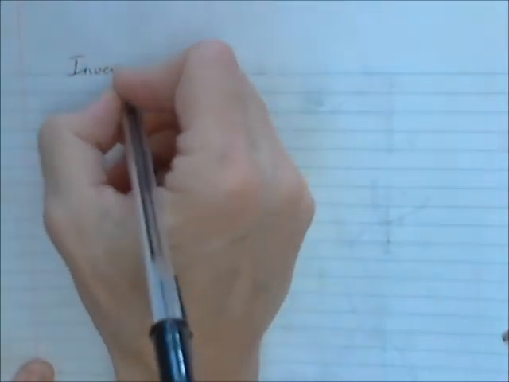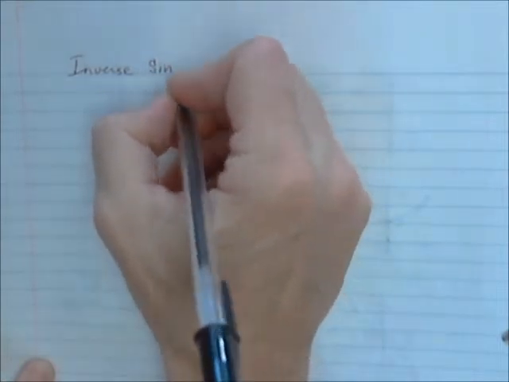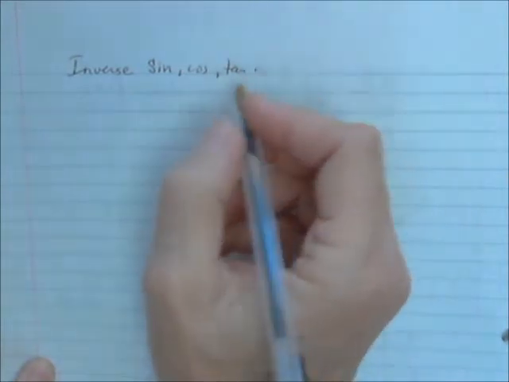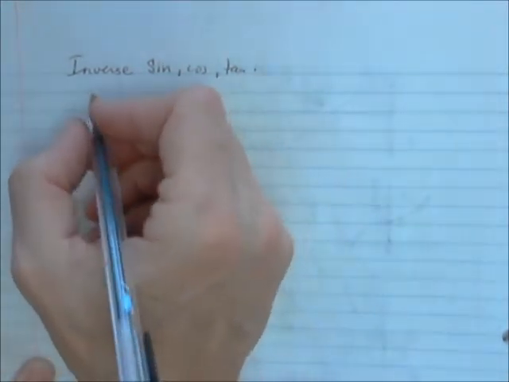Today I'm going to talk in more detail about inverse trig functions: inverse sine, cosine, and tangent. First of all, let's talk about the input and the output.